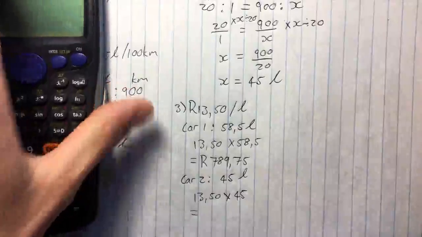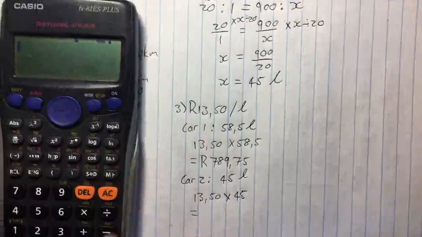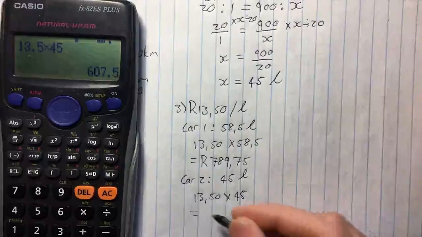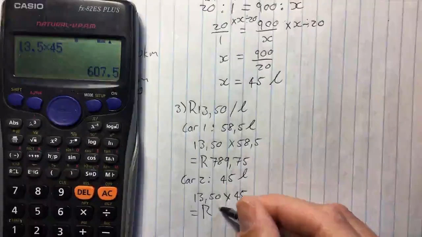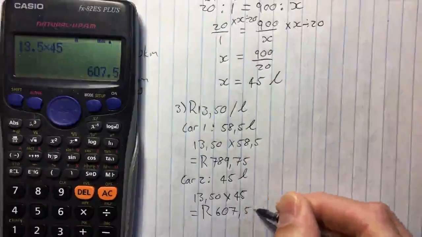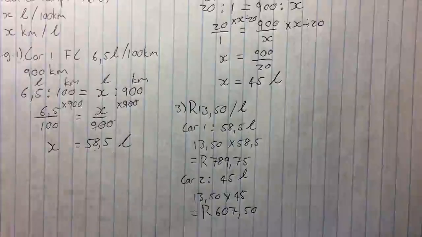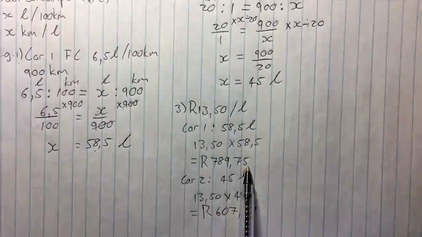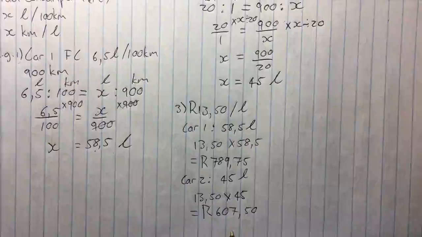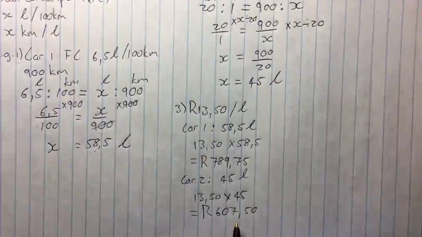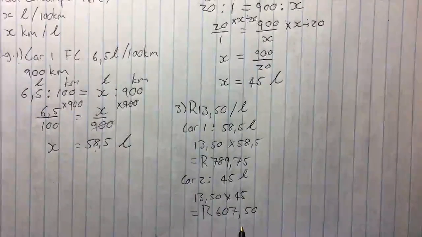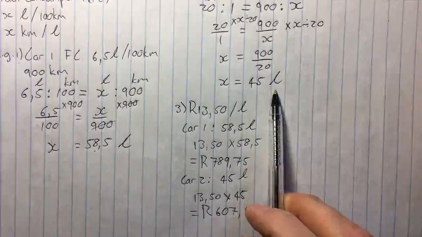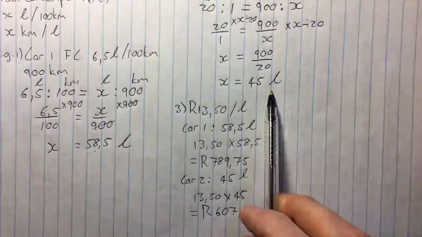And if we type that into the calculator, let's see what we get. 13 Rand 50 times 45 gives us 607 Rand 50. Alright, so car 1, it costs 789 Rand 75 to drive 900 kilometers. And car 2 has a cost of 607 Rand 50 to drive 900 kilometers because it used less fuel. Okay, so basically the fuel consumption was better.